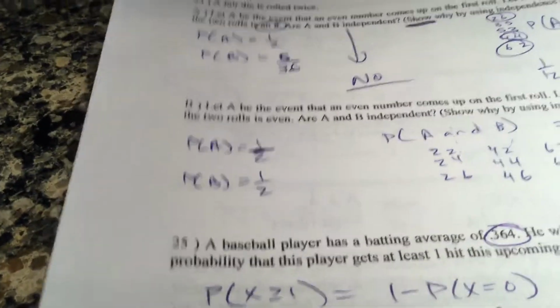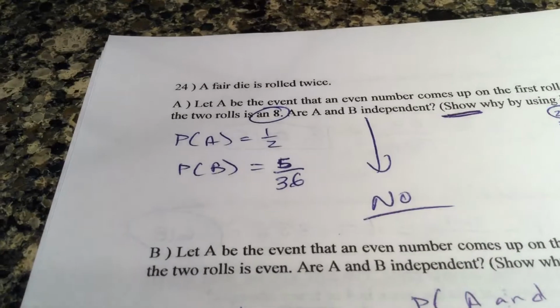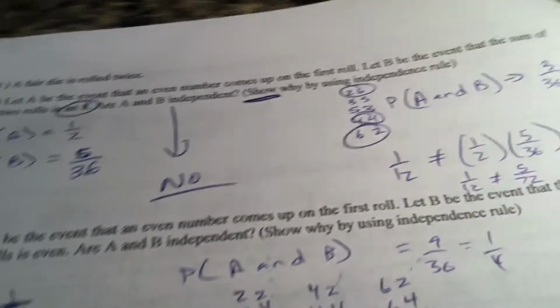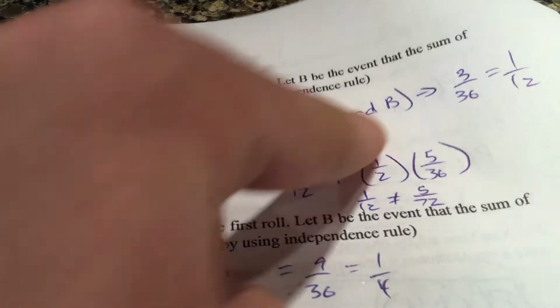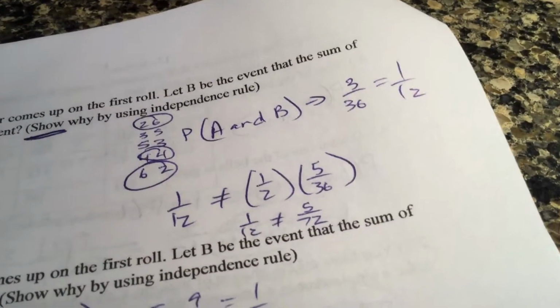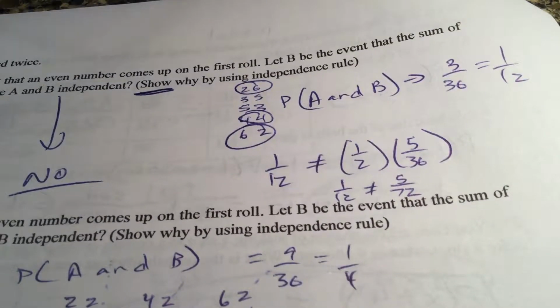Here's the independence. That's the probability of A, that's the probability of B. And then you have to look at their intersection. A intersection B is 3 out of the 36 sums. A 12th does not equal that product. That's how you show me no.